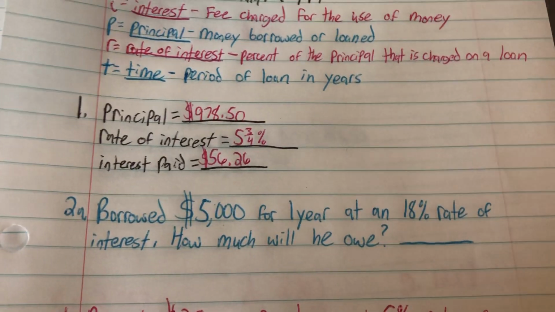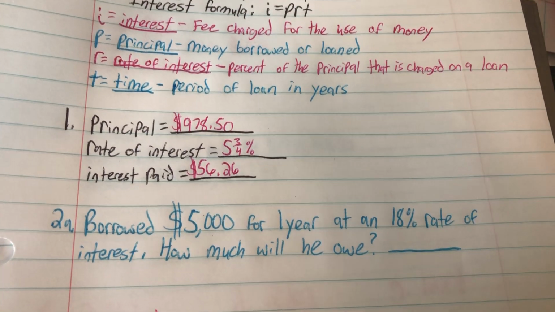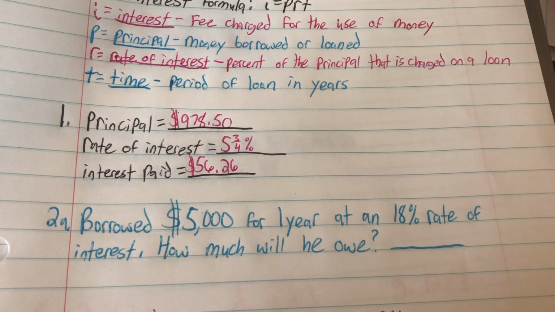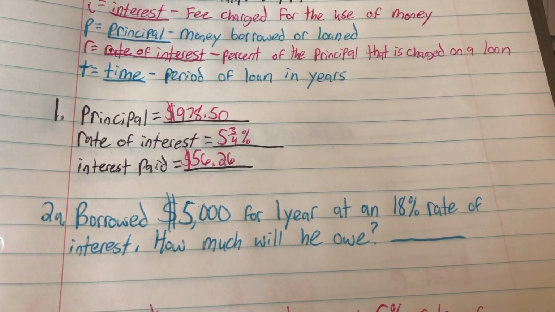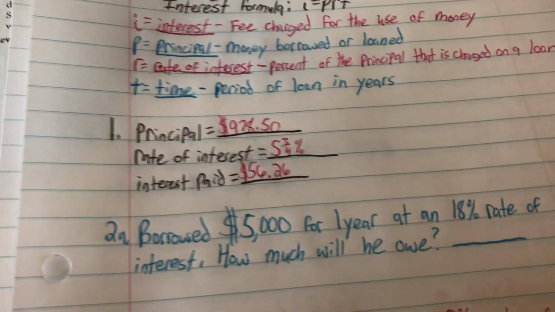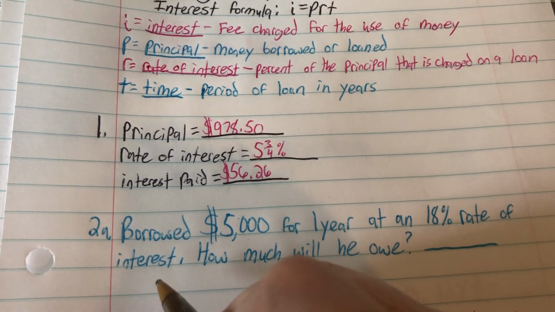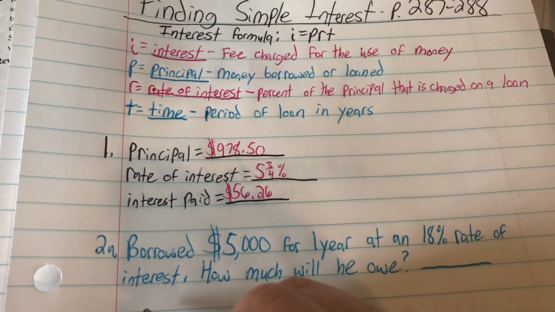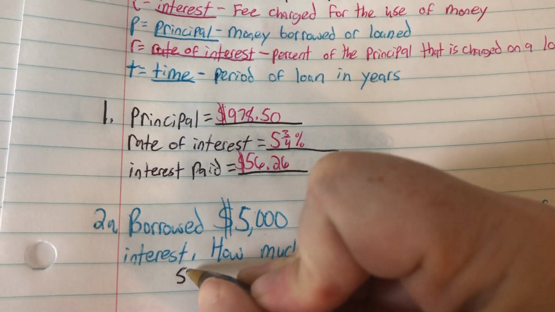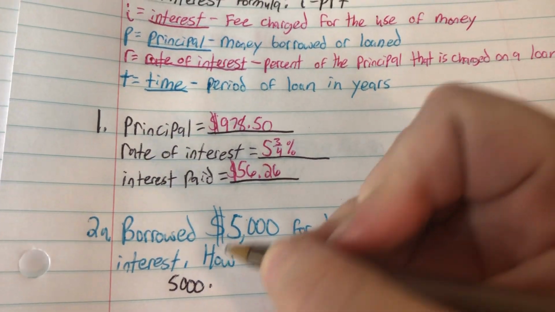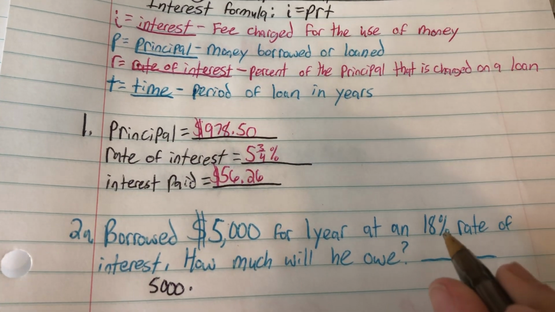Okay, on 2, it wants us to solve these word problems. Mr. Weaver borrowed $5,000 from a loan company for 1 year at an 18% rate of interest. How much must he repay at the end of the year? Well, if we use our formula, I equals PRT, we're trying to solve for I. We know the principal, which is 5,000. So 5,000 times the rate of interest. So the rate is 18%.